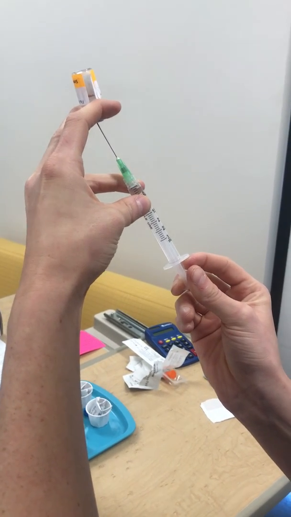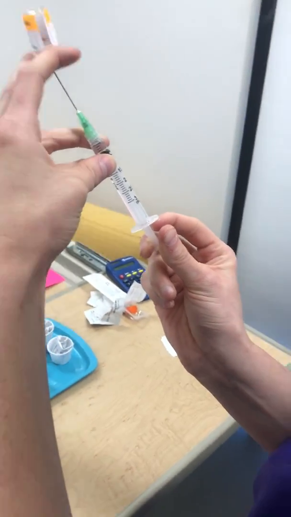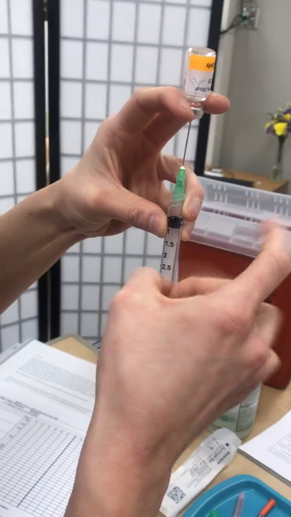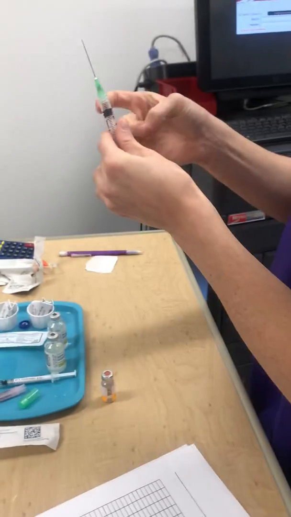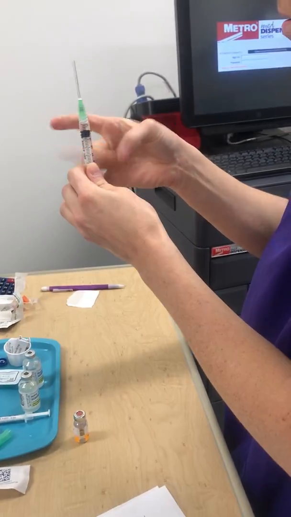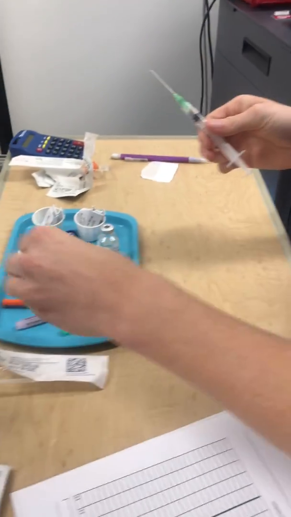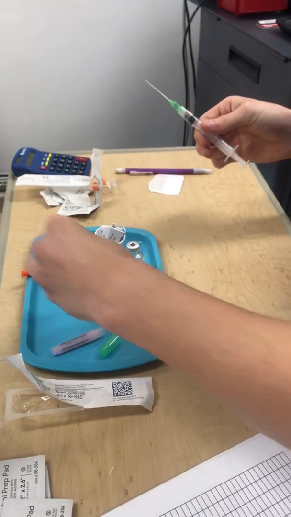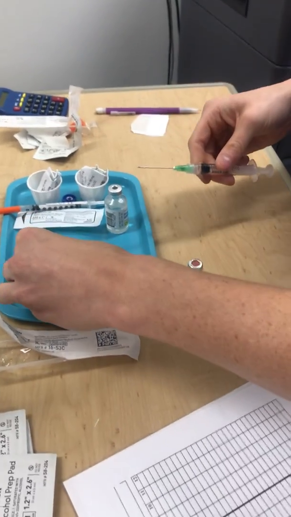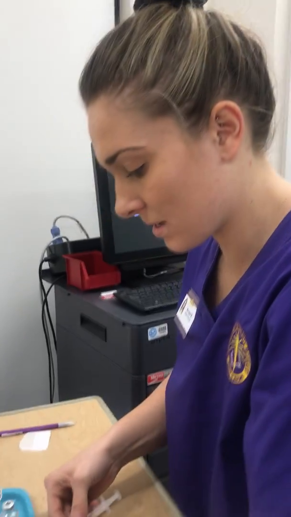I need a little more. So that's exactly what I need. Let's look back upside down, pull directly out, and then just want to get those bubbles out. Okay, and so now I'm going to use a hard surface to put this back on, and then I'm going to discard it immediately.